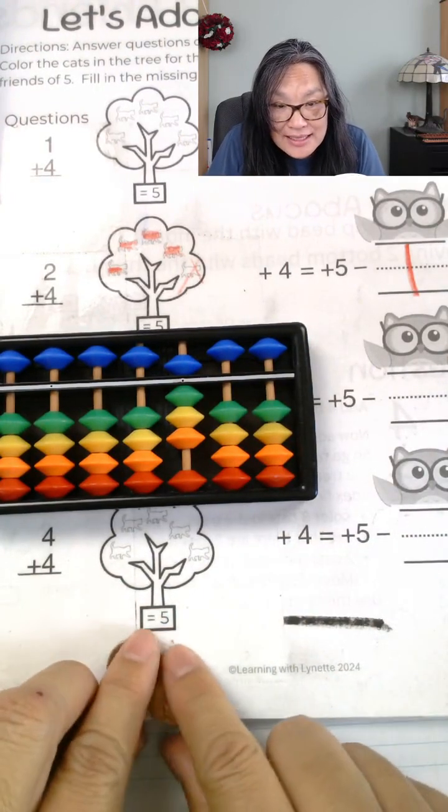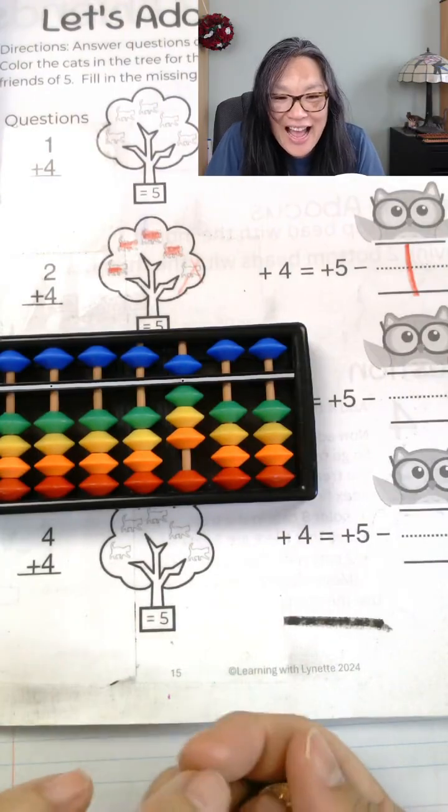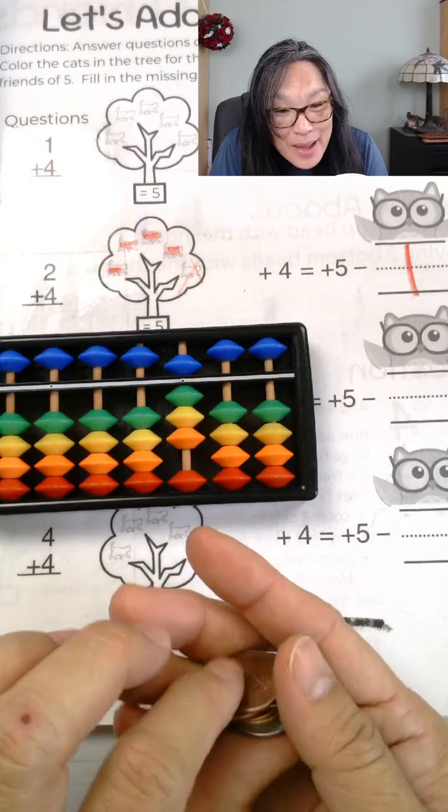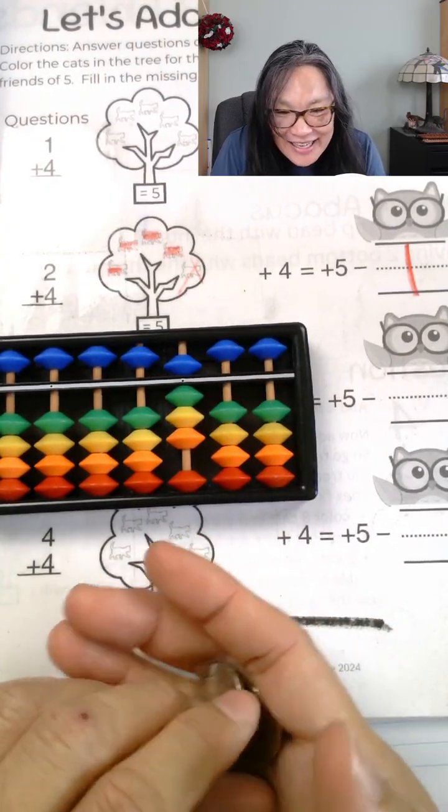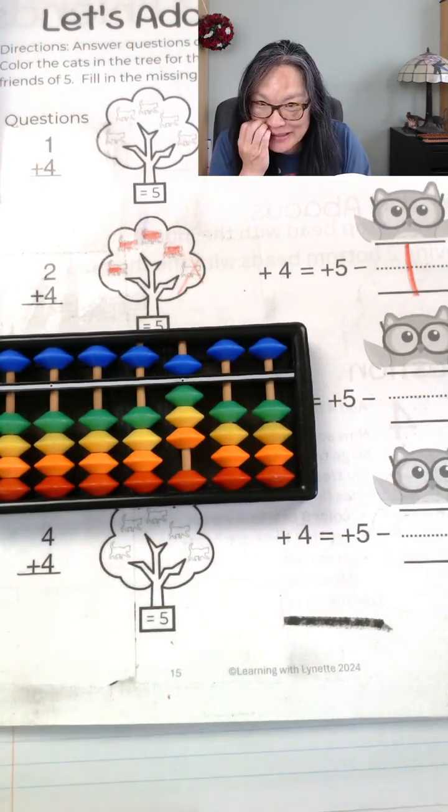Yeah. Cats in the cradle, not in the tree. Ha ha ha ha. Hey, Babble, welcome back. It's been a minute. Does that make sense? Yeah. Cats in the cradle. That's funny.